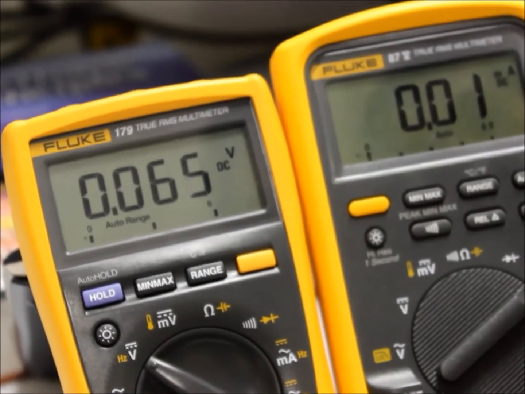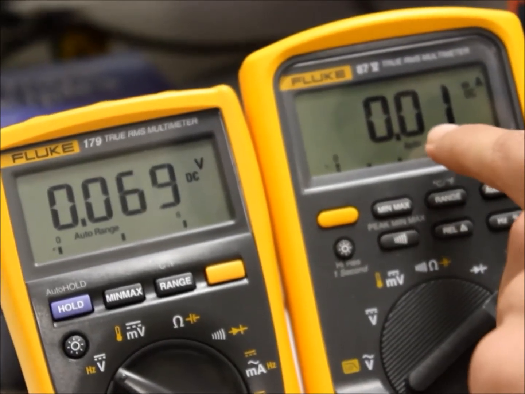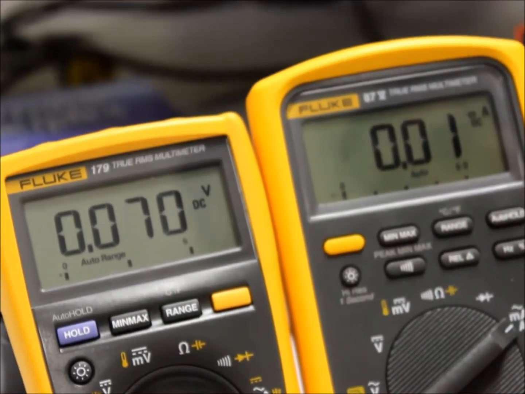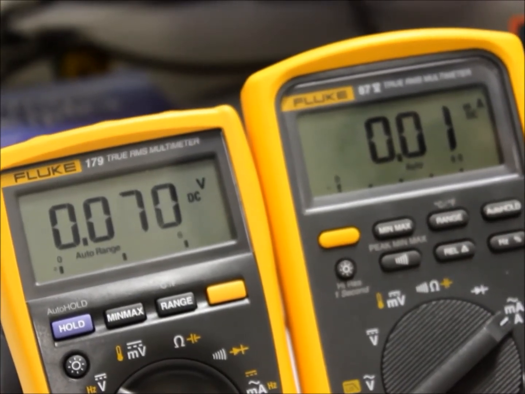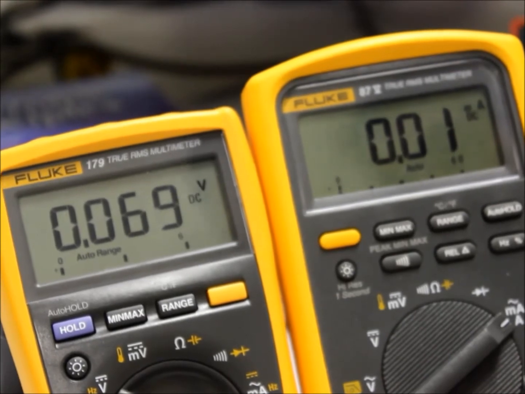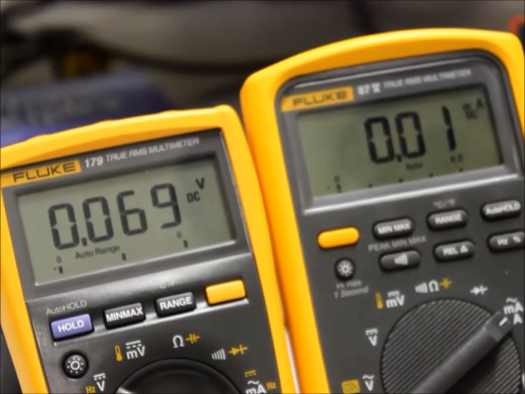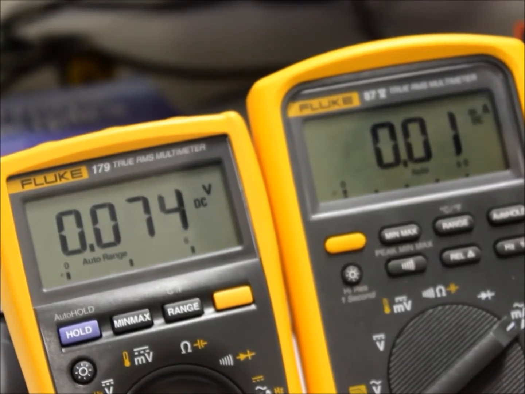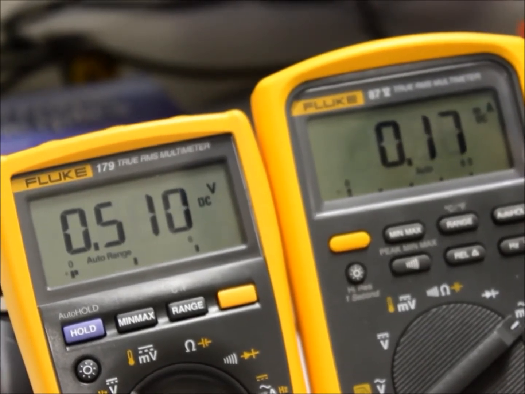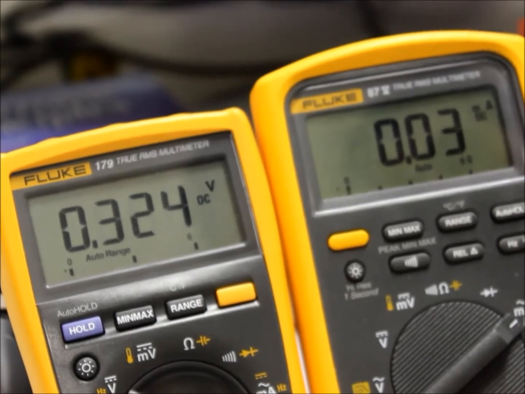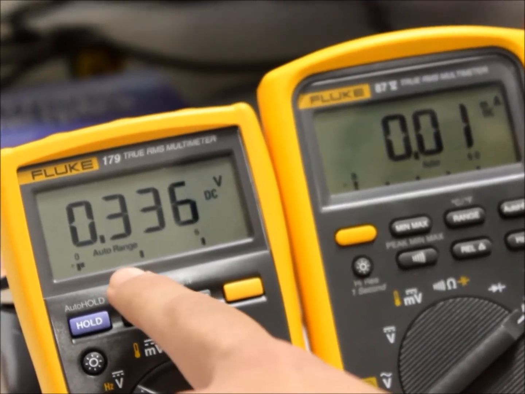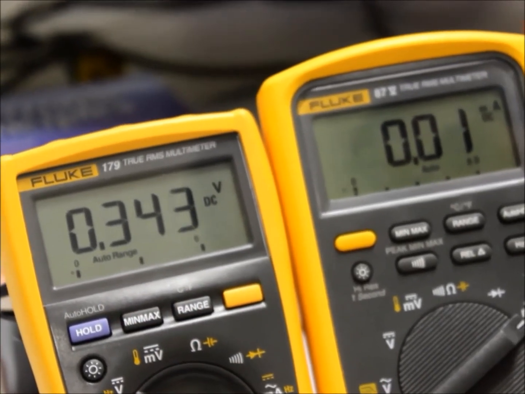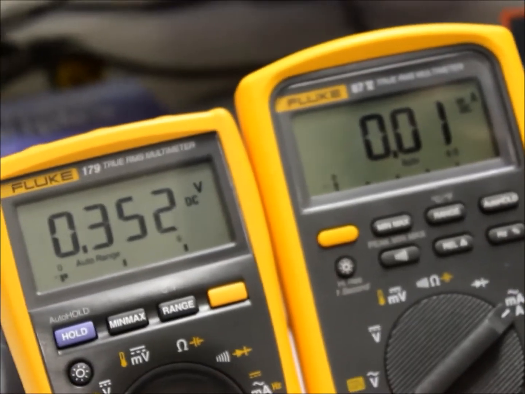The current will be approximately 0, and as we know, it will not pass any current until it reaches 0.7 volt or maybe 0.6. Here 0.3 volt. It will not pass any currents.